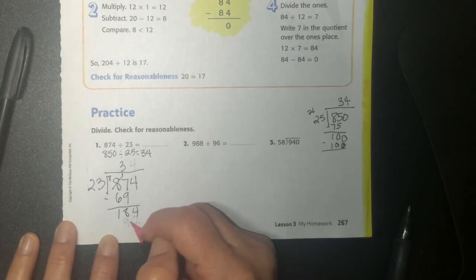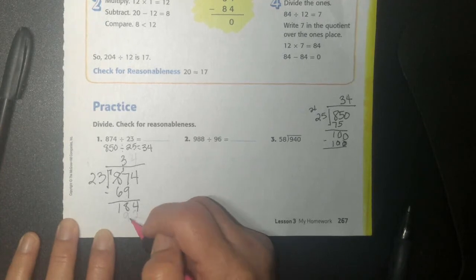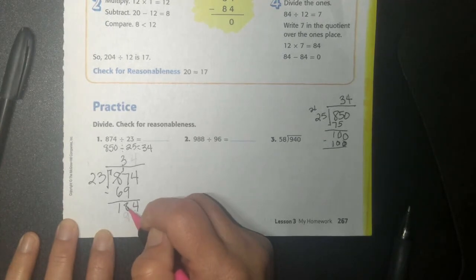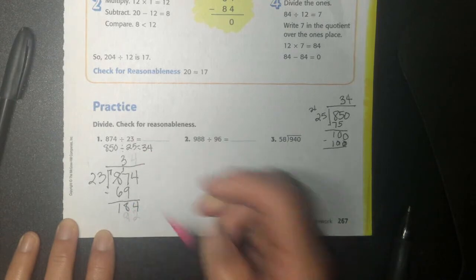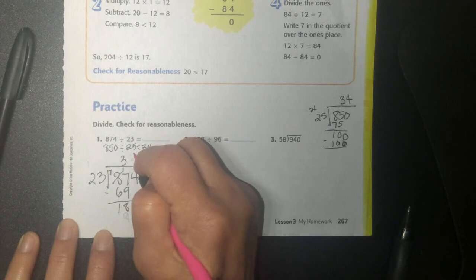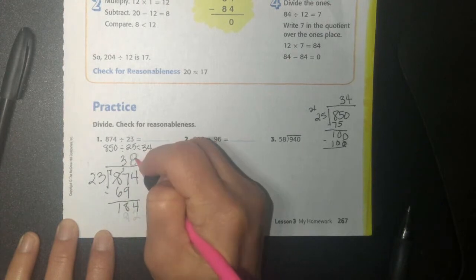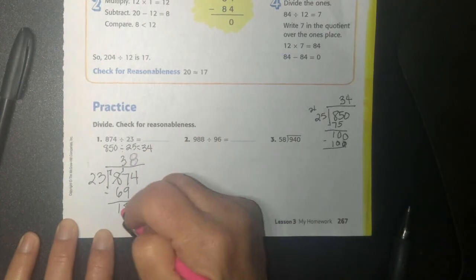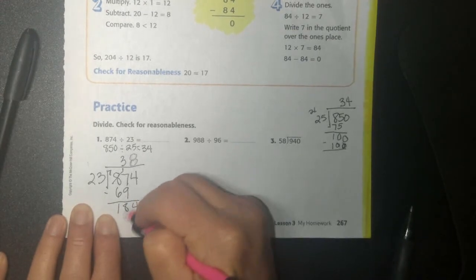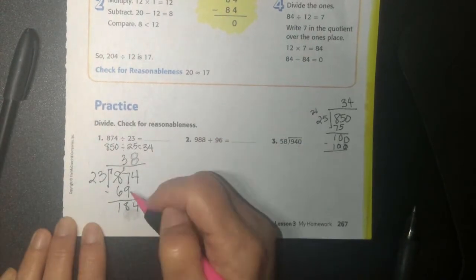But I do see something here. I see a pattern. 2 times 2 is 4, and 9 times 2 is 18. What if I double this? Instead of using 4 23s, I'm going to use 8 23s. I'm going to try it. So I'm going to erase my first guess, right? Sometimes in math I have to guess if my answer's right. It's like a little game, a little puzzle.